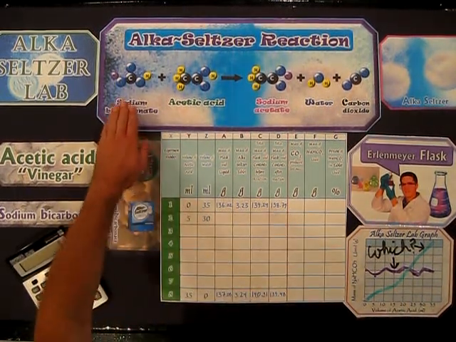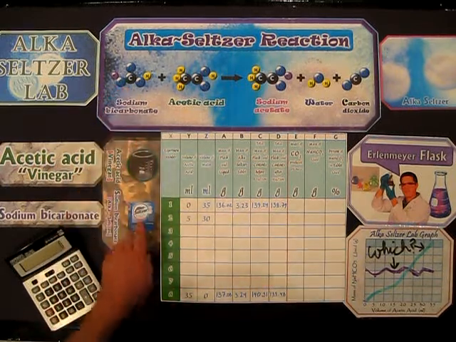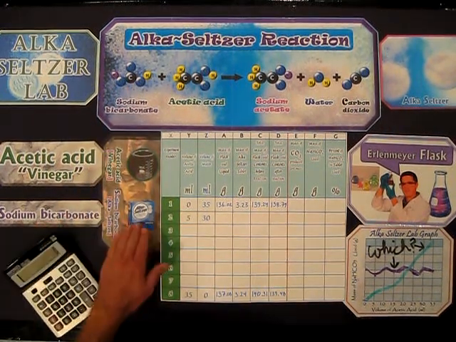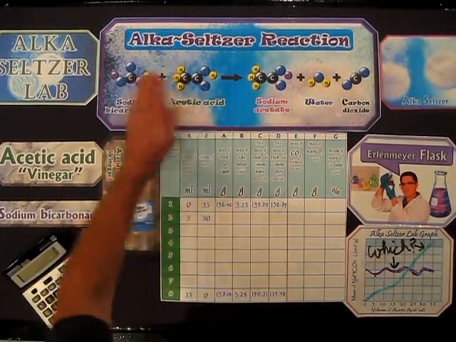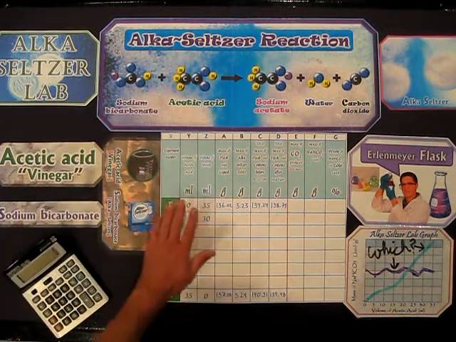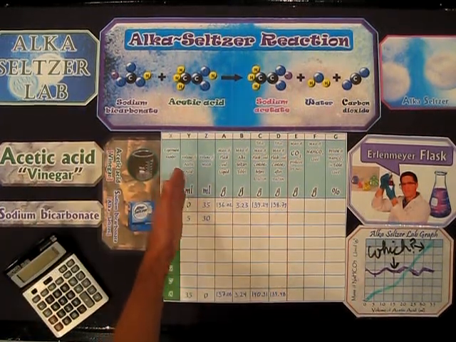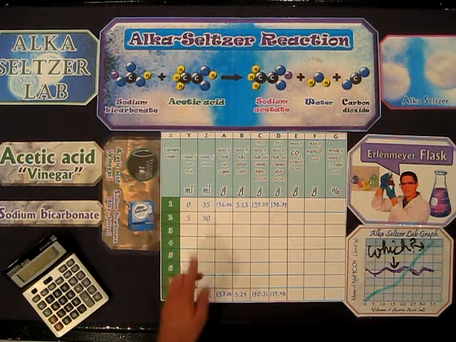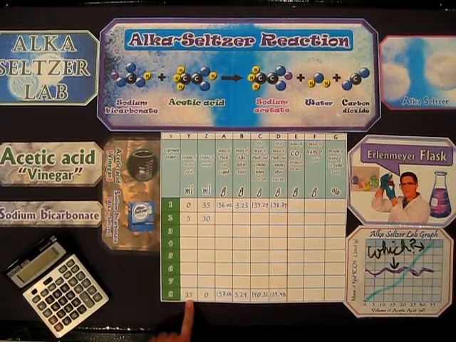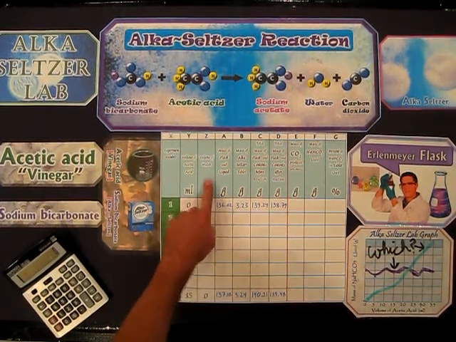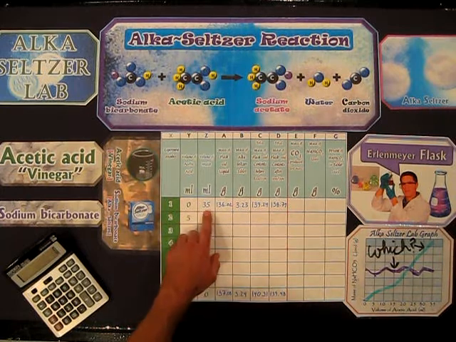Remember, it was a reaction between sodium bicarbonate, which is the Alka-Seltzer, and acetic acid, which is well known as vinegar. We were changing the amount of vinegar, the acetic acid. This number was increasing, and then the amount of water was decreasing. That was kind of the control.